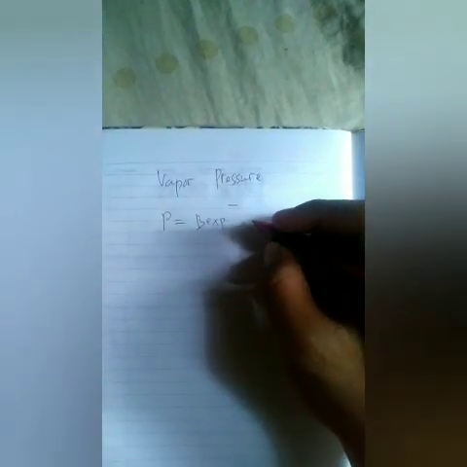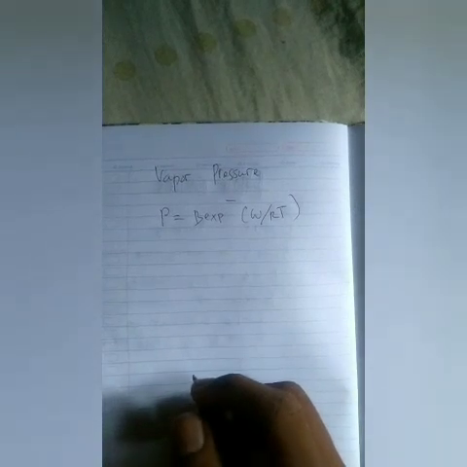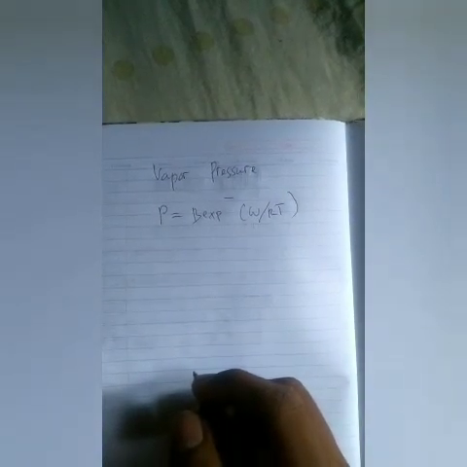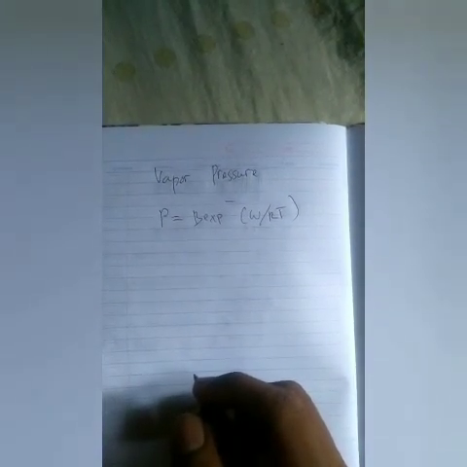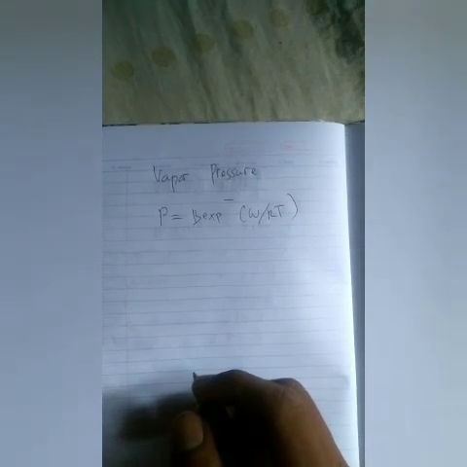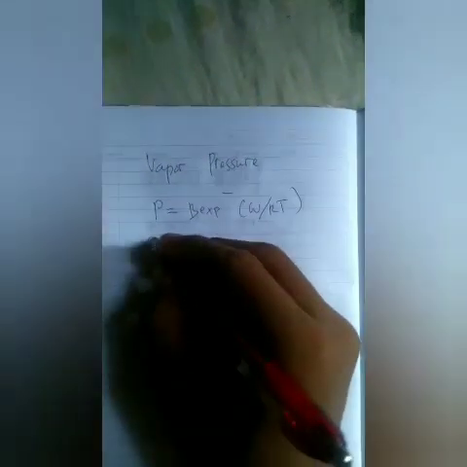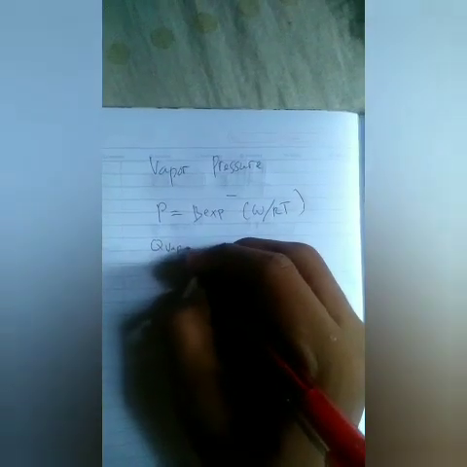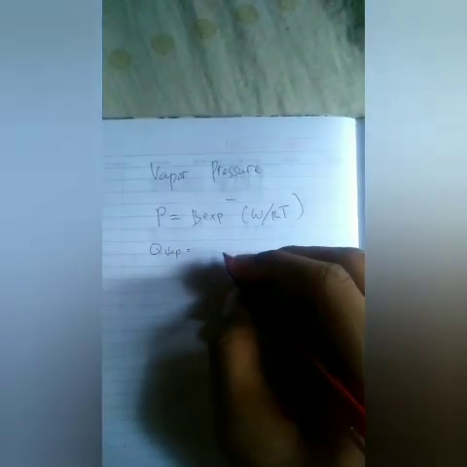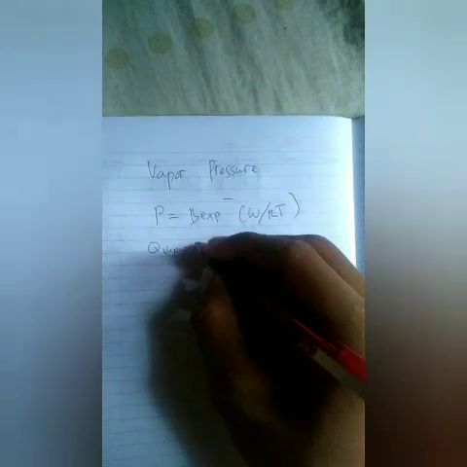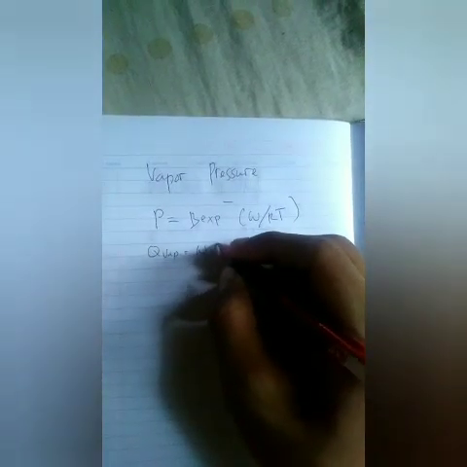I have a formula from Stefan-Boltzmann: P equals B exponent W divided by RT, where B is another constant and W is the energy of vaporization. As we shall see later, the molar heat of vaporization, L vap, is related to W by L vap equals W times RT.